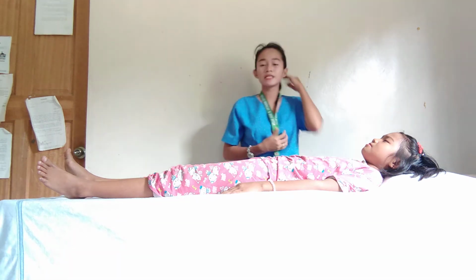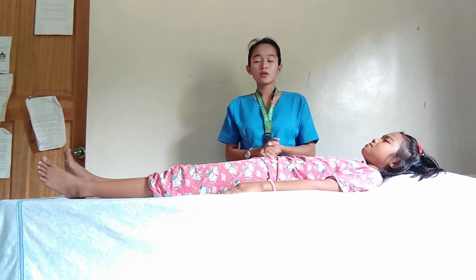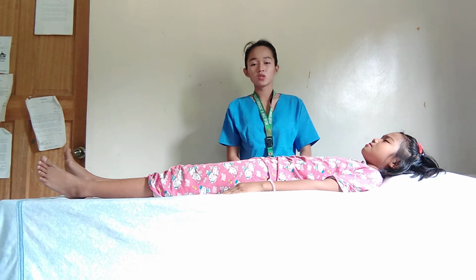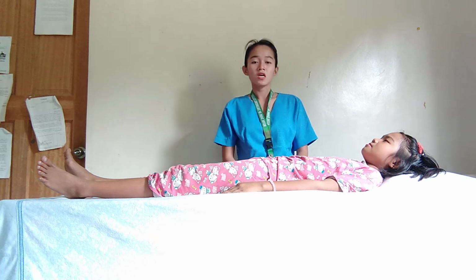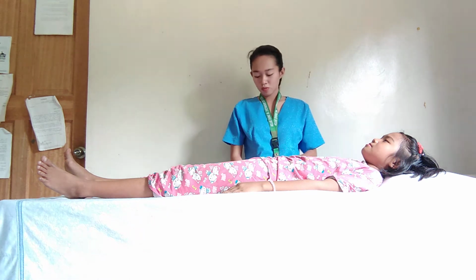Okay, the next is to palpate and check the temperature of the patient. The normal finding is skin temperature not excessively warm, no edema. The abnormal finding is skin too warm or too cold, presence of edema.